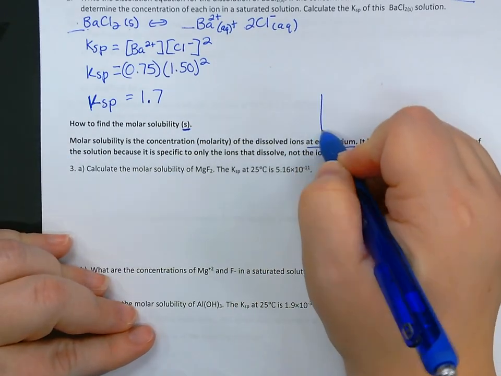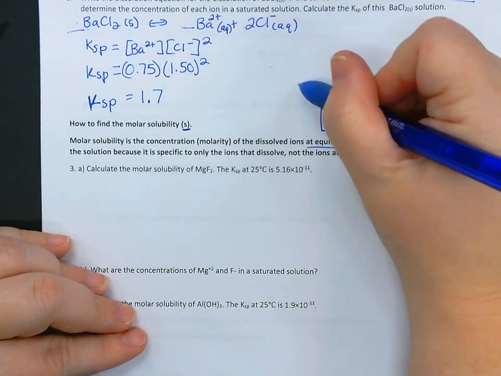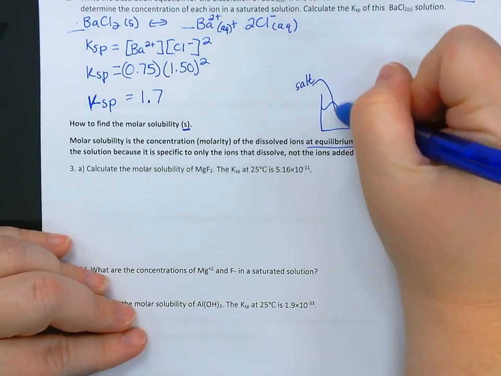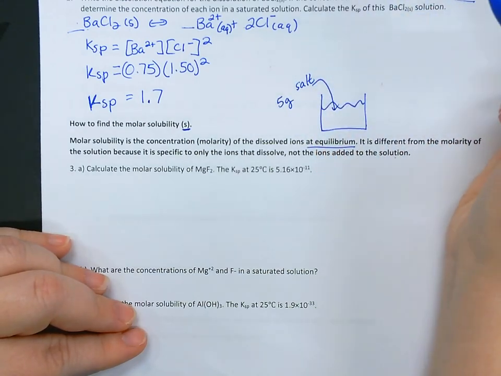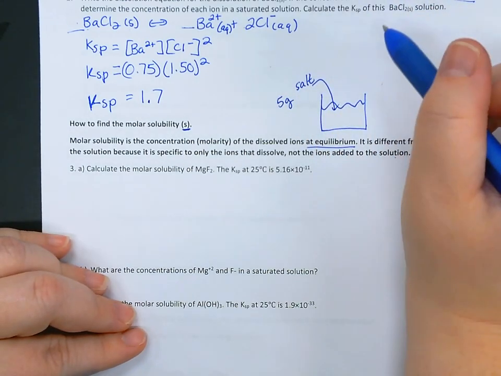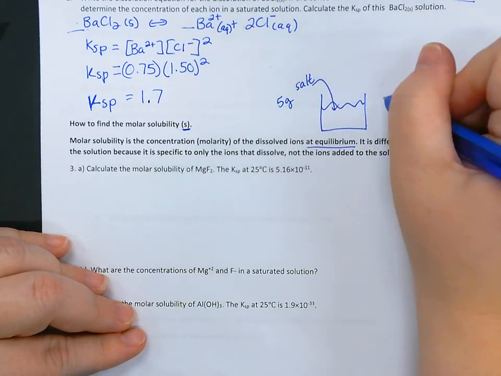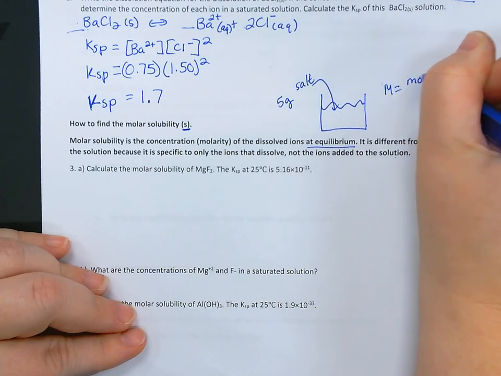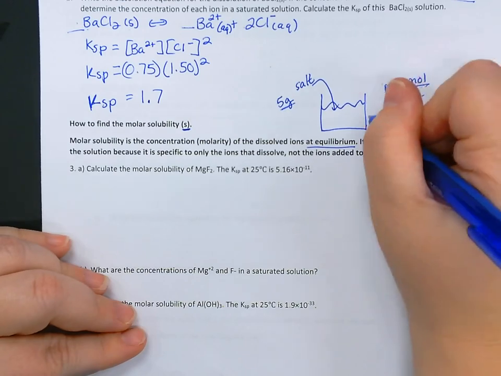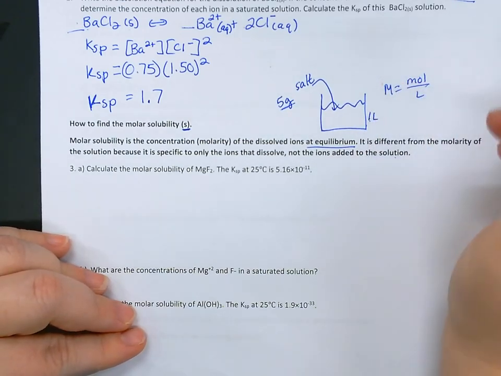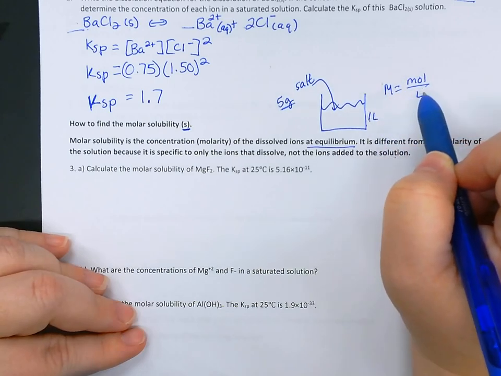So let me give you an example. Say I had water and I added a salt into the water. So some ionic compound. Say I add 5 grams of it, and this salt is not completely soluble. If I wanted to find its molarity, I'd find how many moles per liter I had. So I convert this to moles and divide by my volume. Let's say I have 1 liter. But that would be its regular molarity. We've calculated those many times.